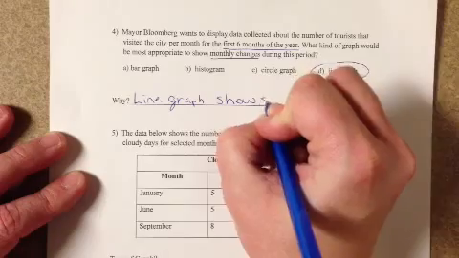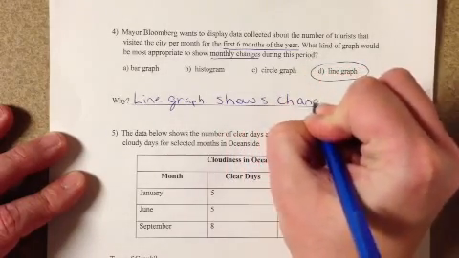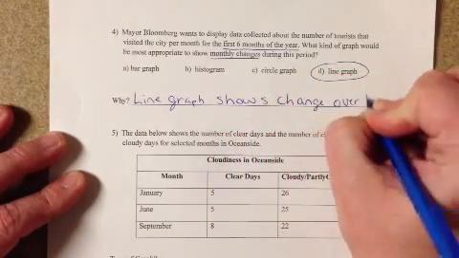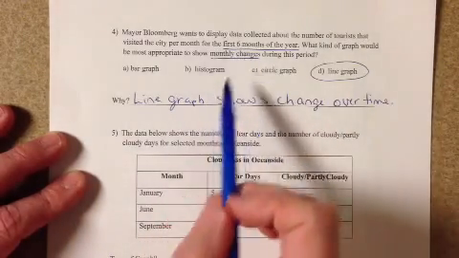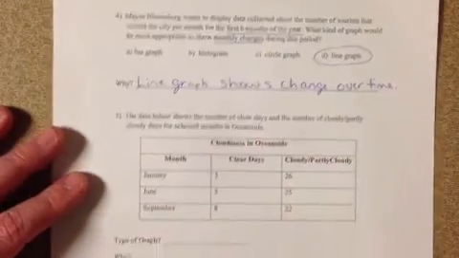So the line graph shows change over time. And in this case, our time is going to be those 6 months, so the monthly change.